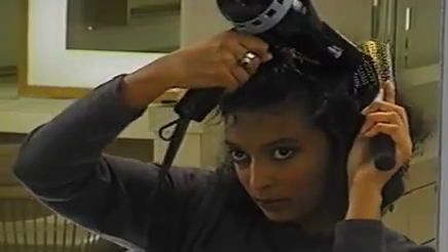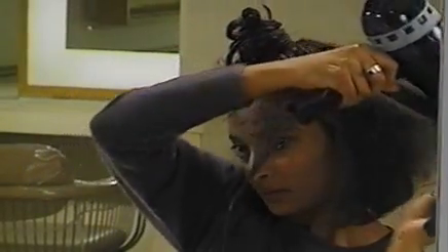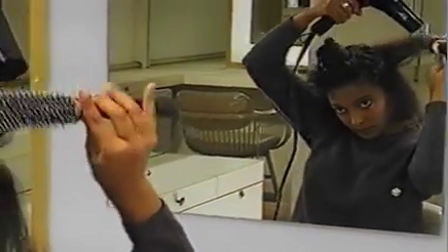Remember to use high heat and high speed, because hair is like a fabric. In order to get the wrinkles out of an article of clothing, the iron needs to be hot enough to press out the wrinkle.